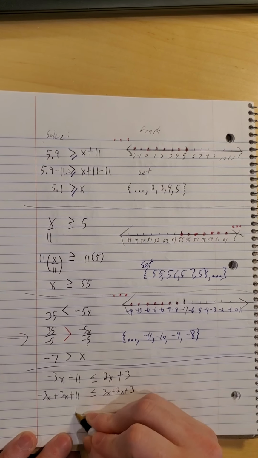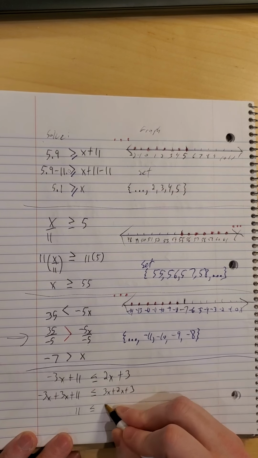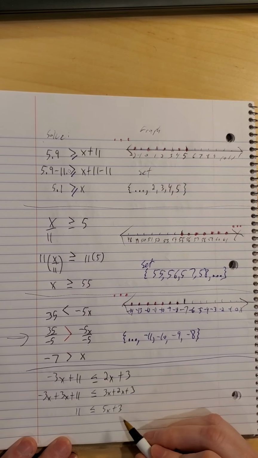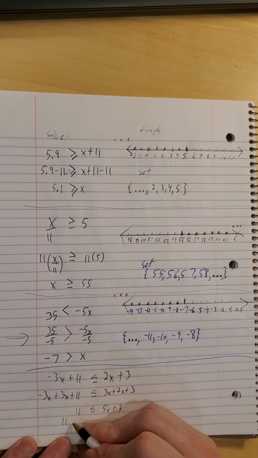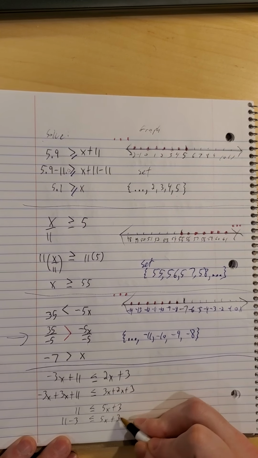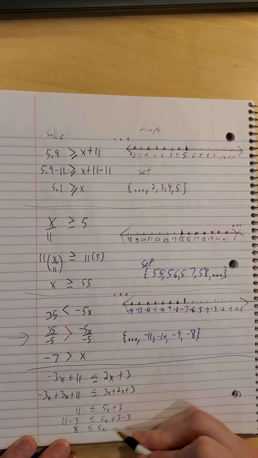0 plus 11 is just 11 on that left-hand side. 3x and 2x is a 5x, 5x plus 3 on the right side. So next up, I'll subtract 3 on both sides. Add or subtract all you want. Inequality symbol will not move. So 8 is less than or equal to 5x.